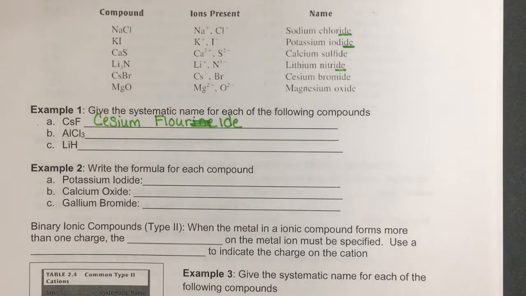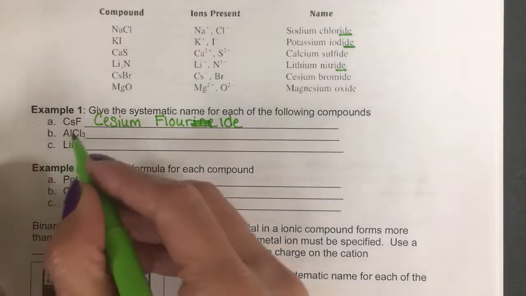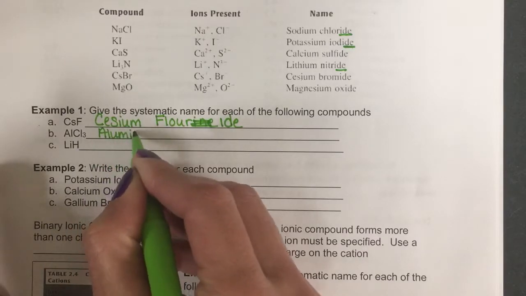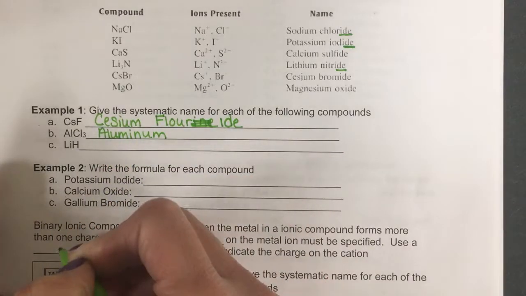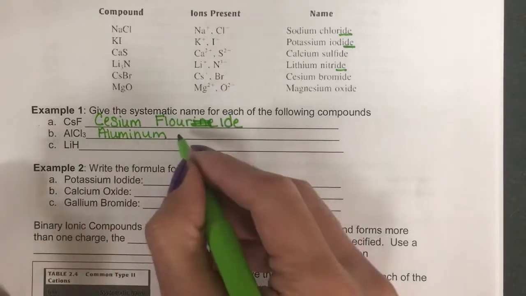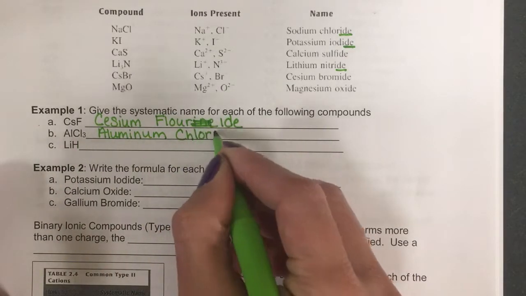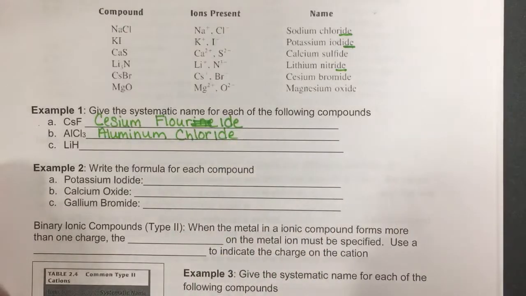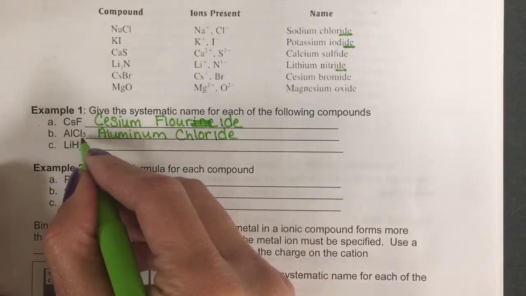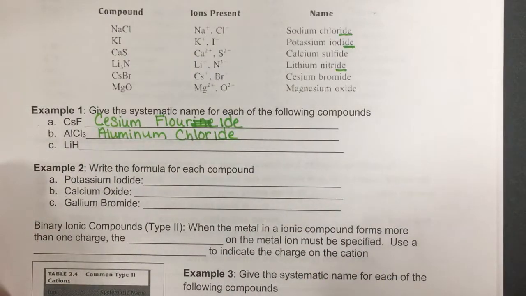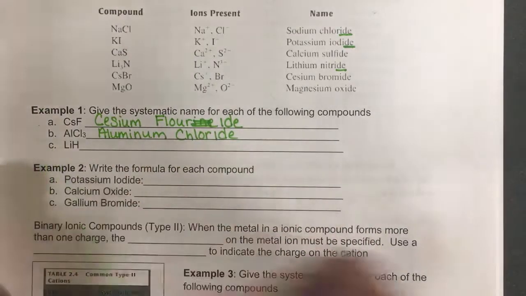AlCl3. What you should have done is look at the periodic table. Al is aluminum. Cl is chlorine, but I change that ending to IDE. It's aluminum chloride. It doesn't matter that I've got 3 Cls, I just name it that way. Take a second and name C.